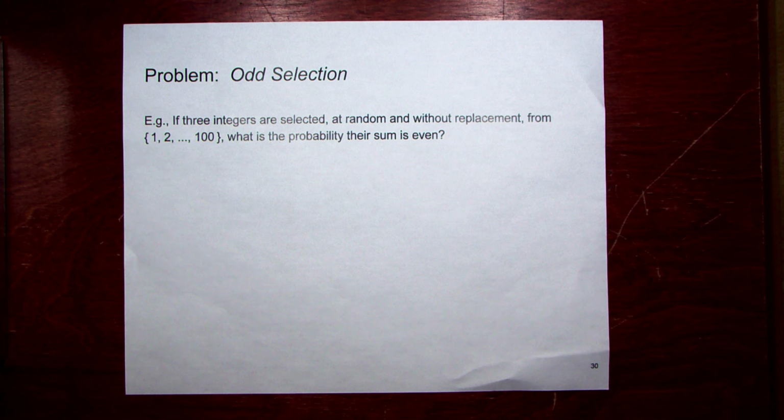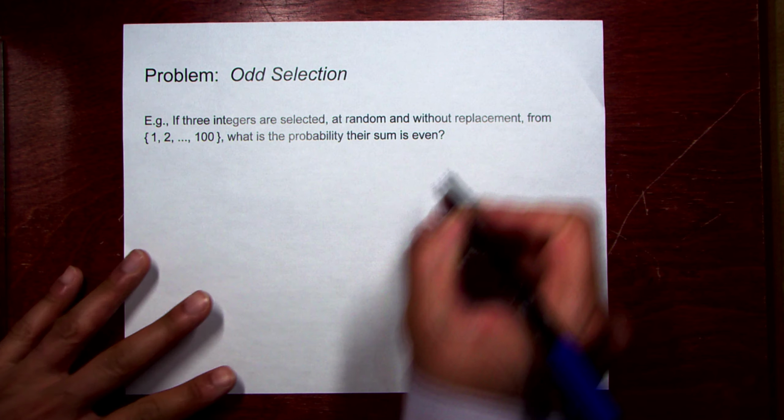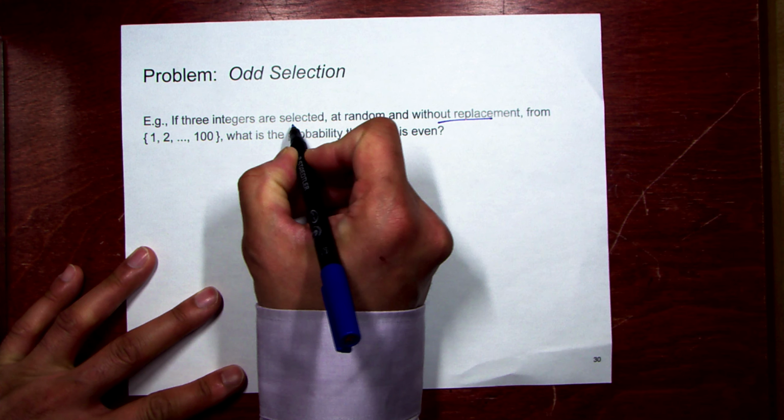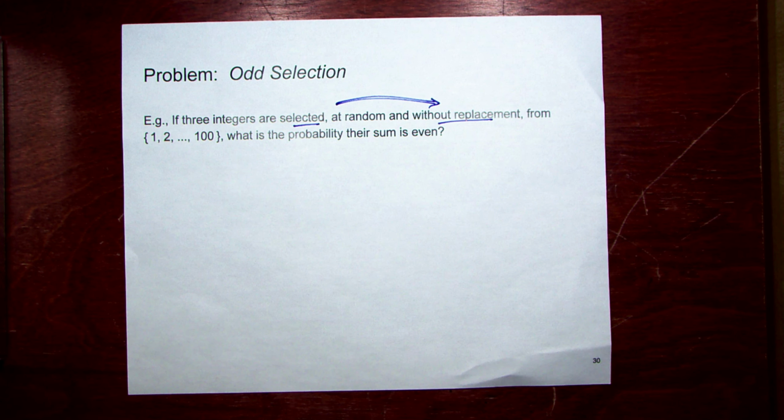3 integers are selected at random and without replacement. Without replacement is a little bit redundant because selected sort of means that there's no replacement. It also means that there's no order to the things. Okay, so just a subset of 3 elements from the numbers 1 through 100. Anyway, what's the probability their sum is even?